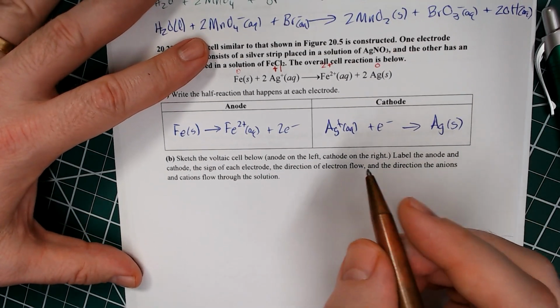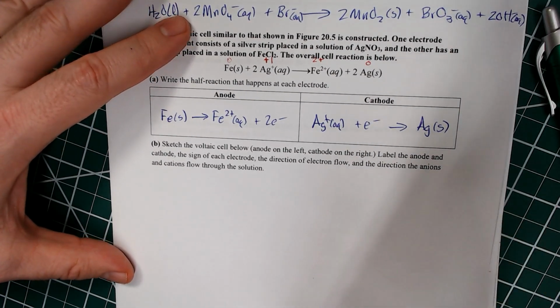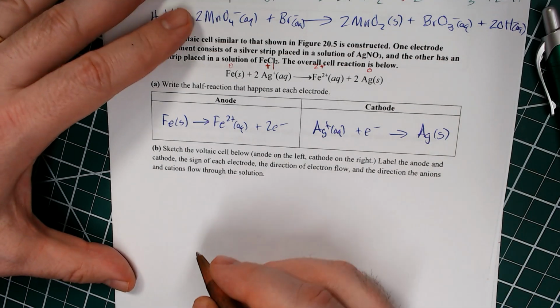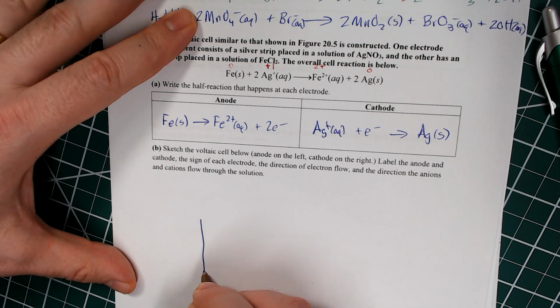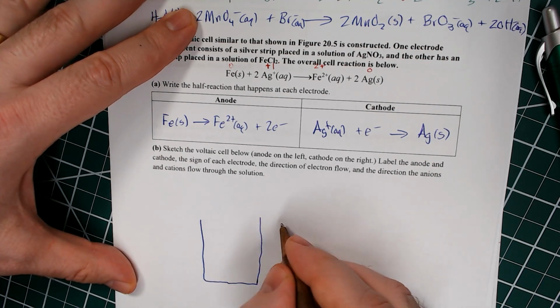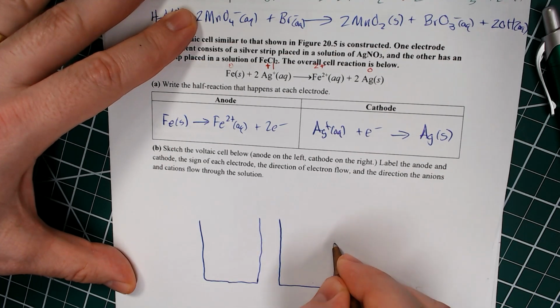So next, we want to sketch the voltaic cell. We're going to use the diagram that I just showed you a little bit ago as a model. And usually we'll write the anode on the left side. So we'll put a compartment for the anode here, and a compartment for the cathode adjacent to it.